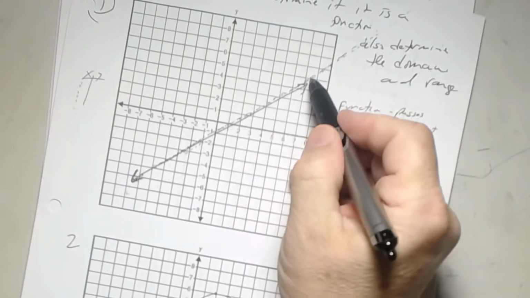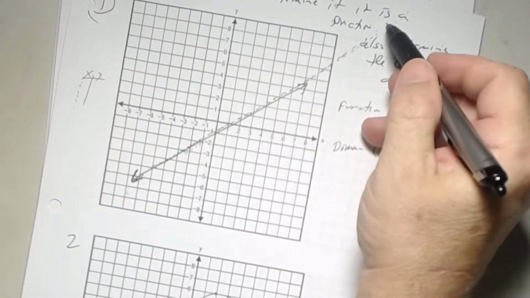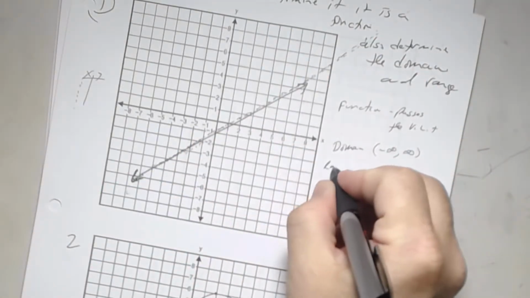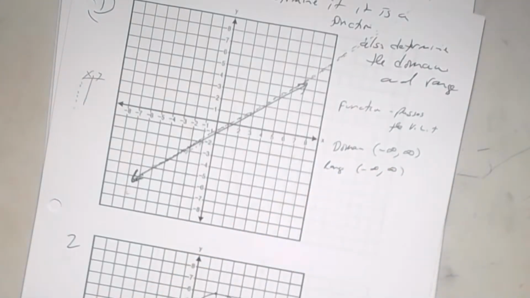So this Y value, let's say right here, let's say this Y value is 20. This Y value could be 50. This Y value could be 1,000, 100 million, and so on, right? So the range is also from negative infinity to infinity. All right, so that's one way to determine the domain and range using the graph.